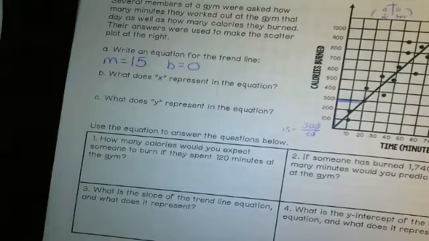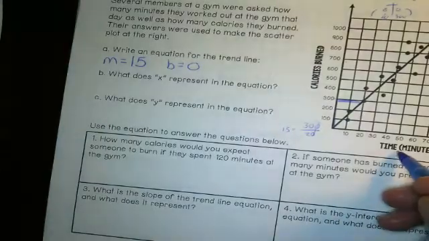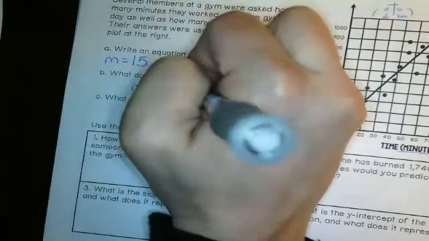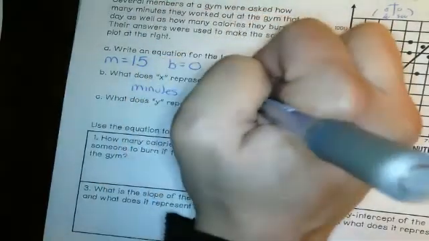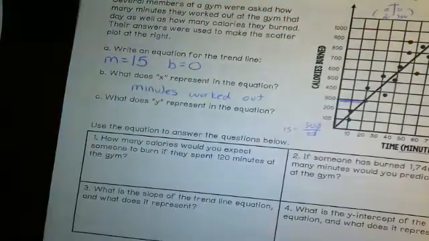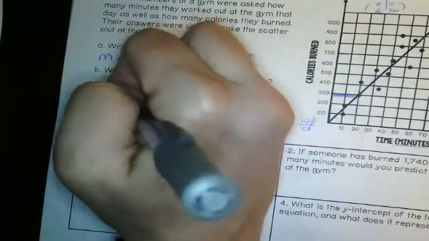What does the x represent in the equation? Well, the x represents time in minutes, or minutes worked out. That's what they had in the answer key for this. I don't know if that sounds right. The y-axis is talking about calories burned.